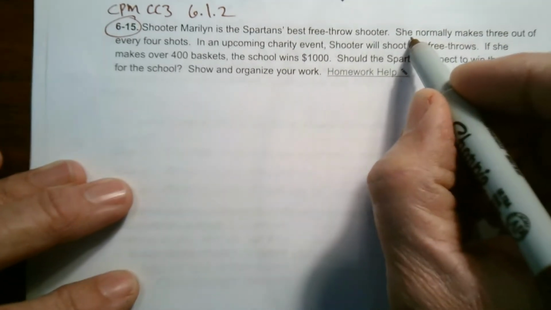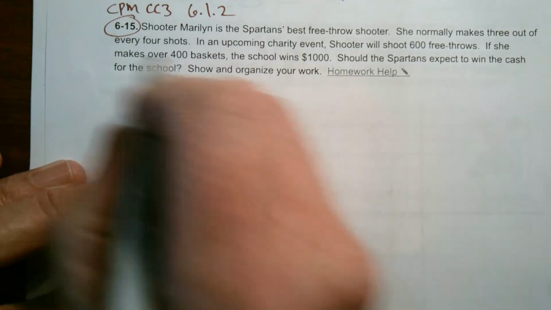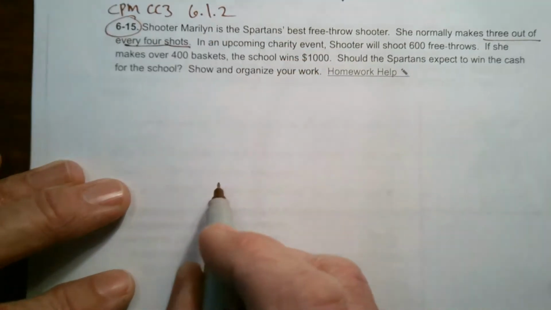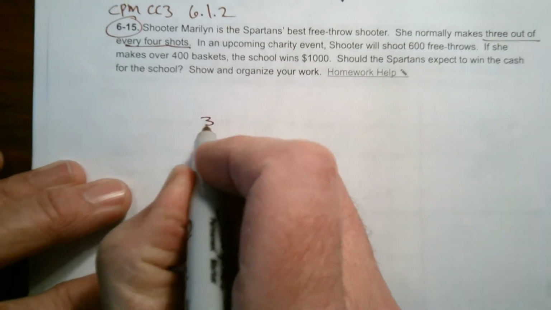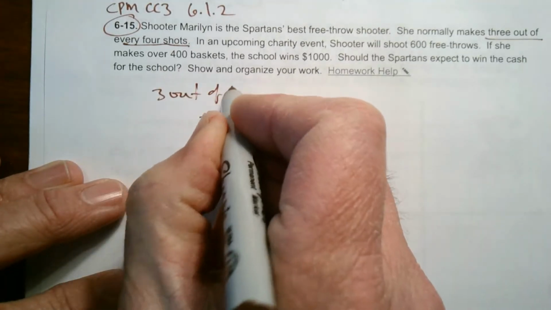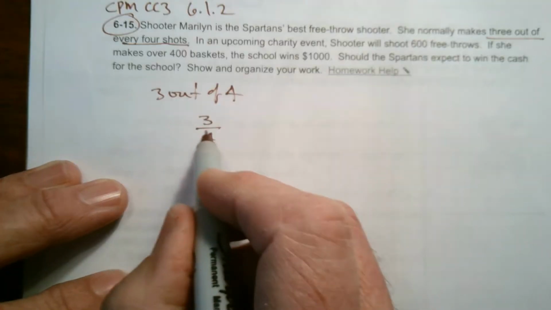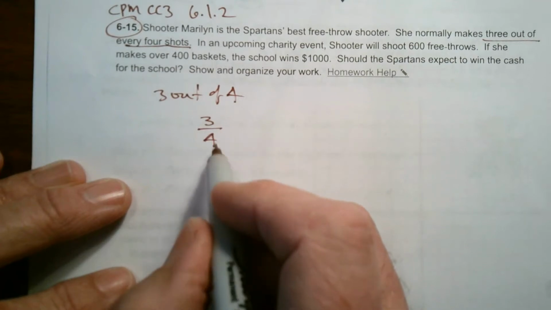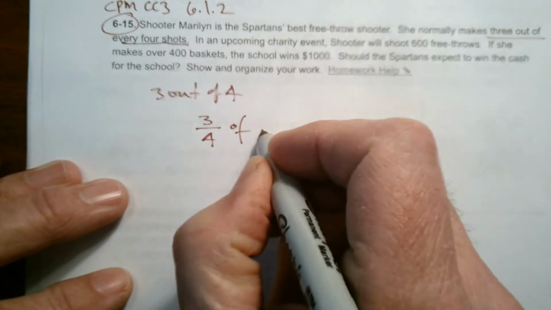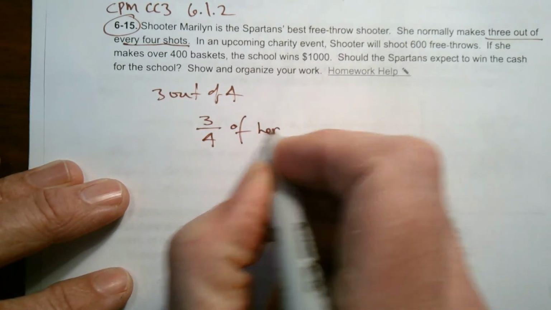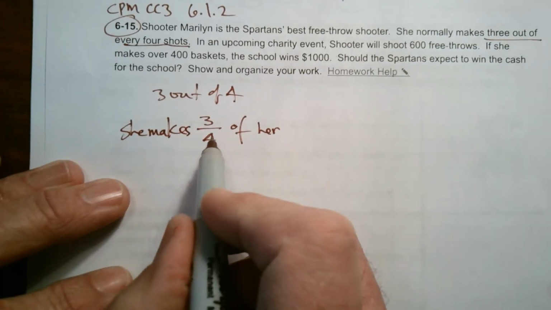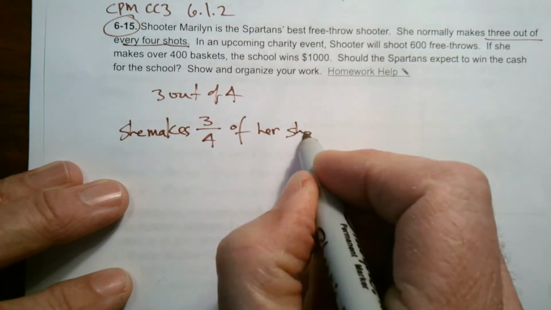So we know right off the get-go, it tells us that she makes 3 out of 4 shots. We can write that as a fraction, 3/4. So she makes 3/4 of her shots, right?